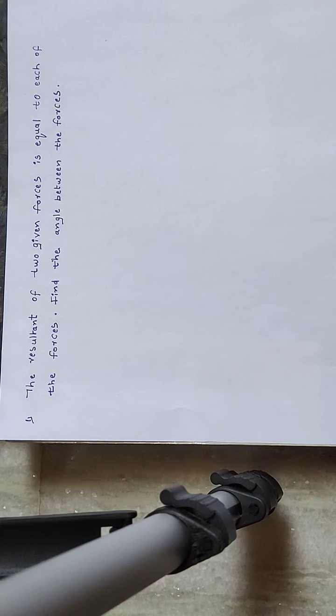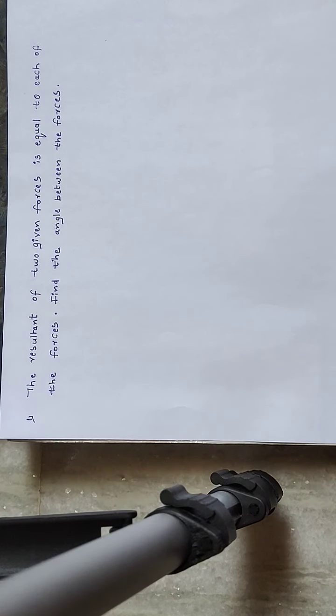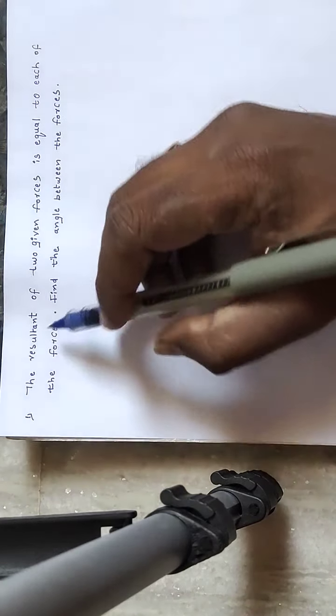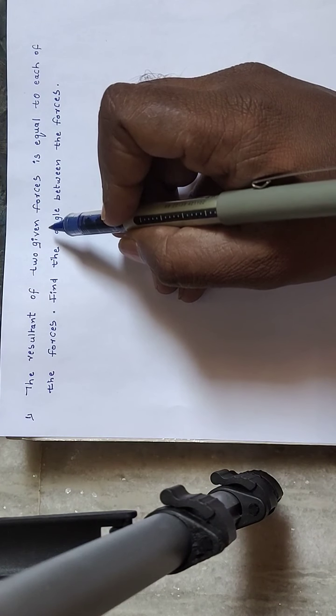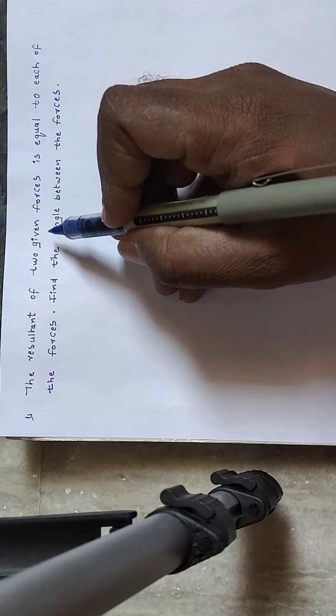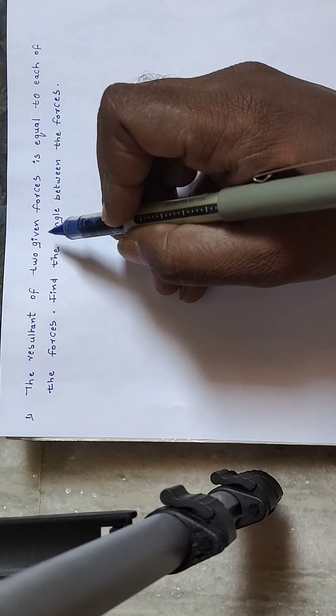So first we have to understand what the problem has actually given. If you understand the question, then it is very easy to solve the problem. So here in the problem, the resultant of two given forces, but he has not given any value of those forces.